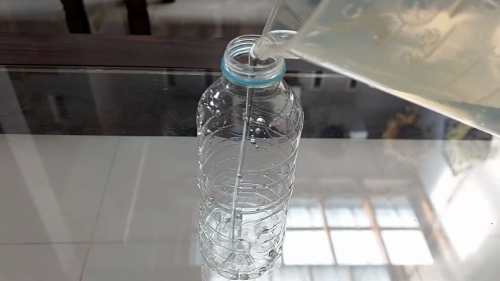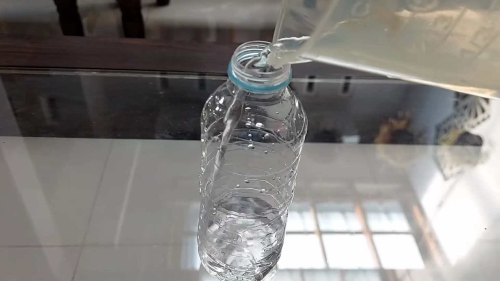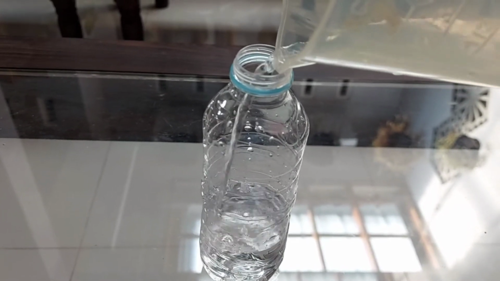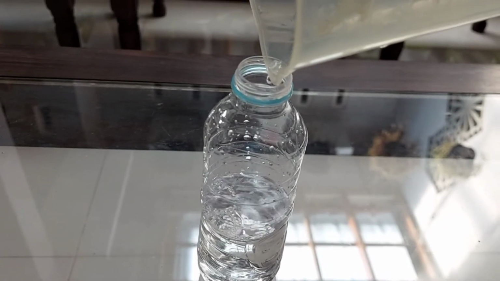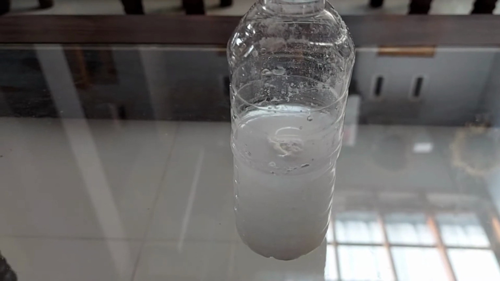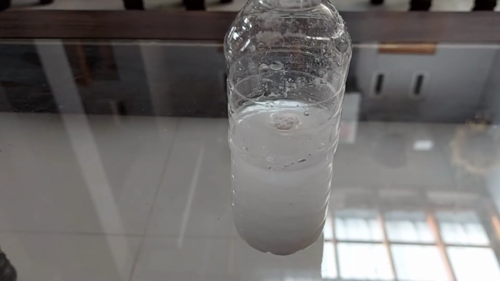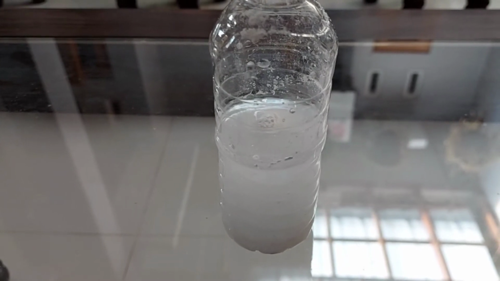In this experiment, we will make a simple suspension of flour and water with an amount of 10% weight per volume, which means 10 grams of flour dissolved in 100 ml of water. Then let the flour sink and dissolve on its own.